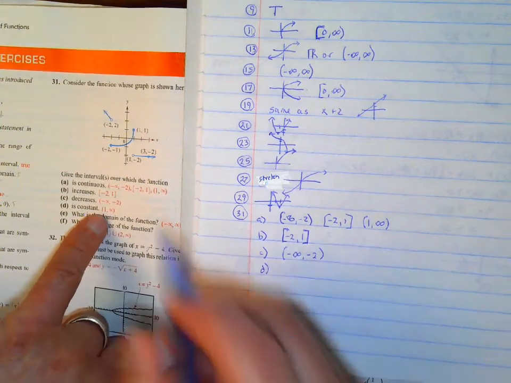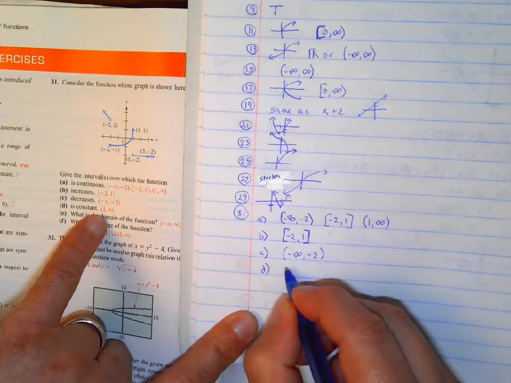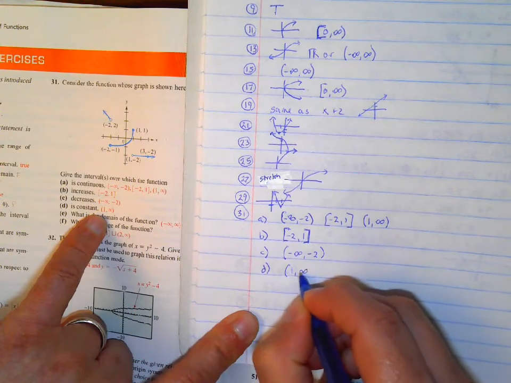Where is it constant? So here's our constant, doesn't go up or down. So not including the 1, but from 1 out through infinity.